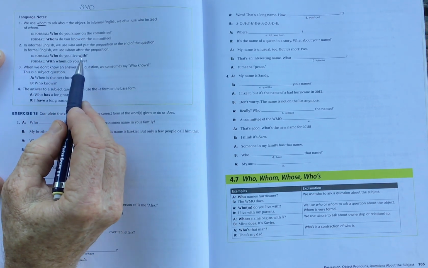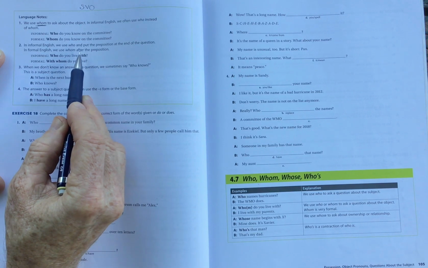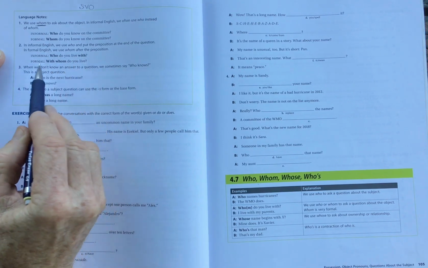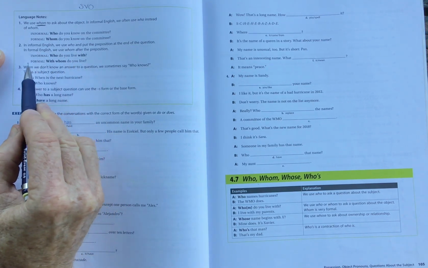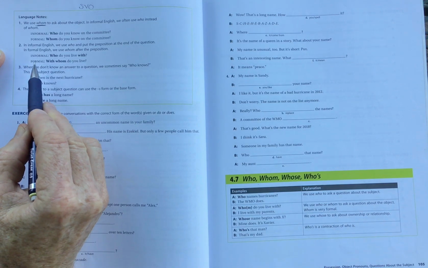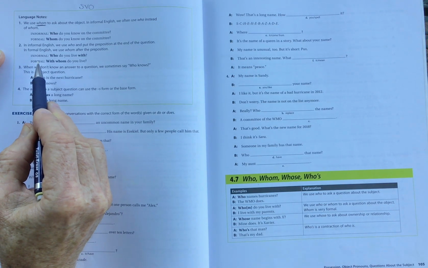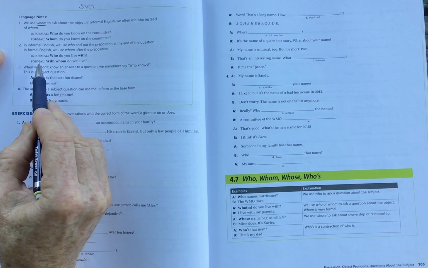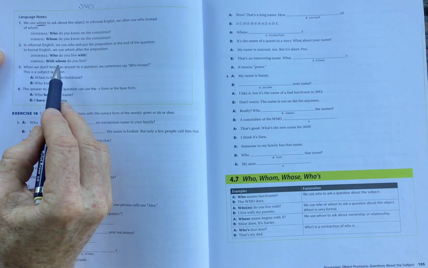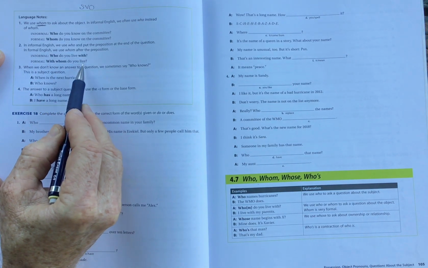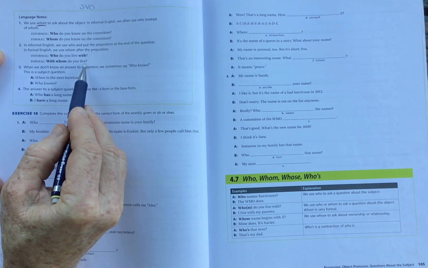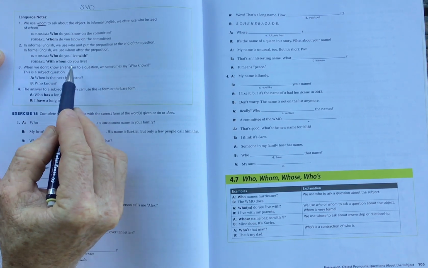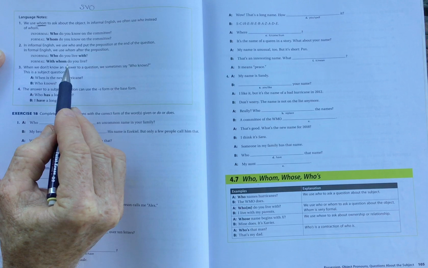Who do you live with? Notice we put the preposition at the end. But with formal language, if you're speaking to someone really important or writing a formal paper, you would say, with whom do you live? This sounds strange because we usually don't hear it, but it's actually proper English.